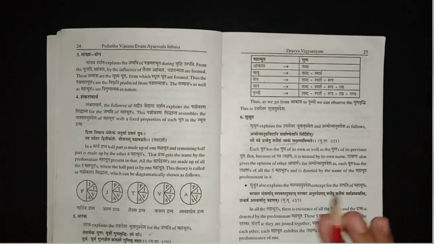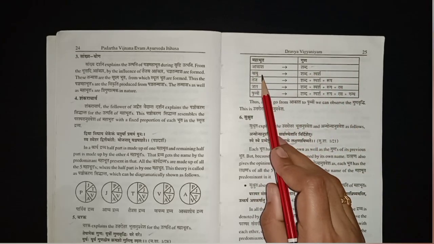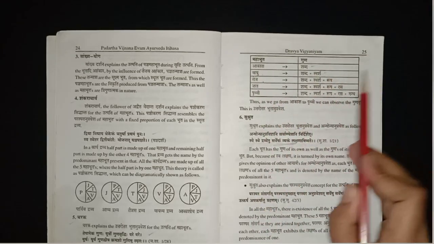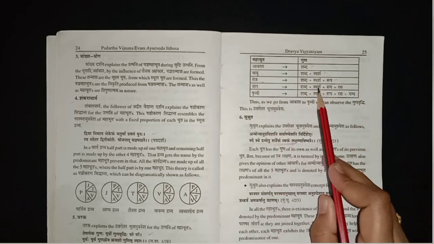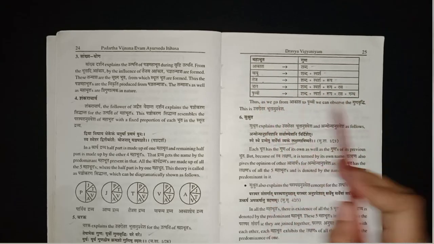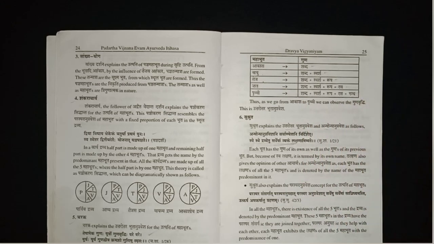And what are the gunas of the Mahabhutas? Akasha will have the Shabda guna, and Vayu Mahabhuta will have Shabda and then Sparsha. Teja will have Shabda, Sparsha and then Rupa, and Jala will have Shabda, Sparsha, Rupa and then Rasa. Prithvi will have all the 5 gunas, along with all these, there will be the Gandha guna.